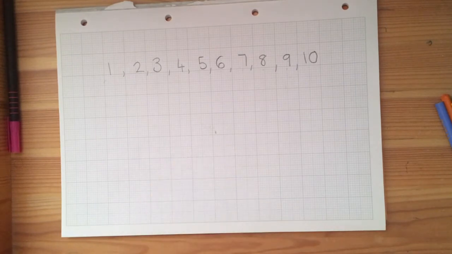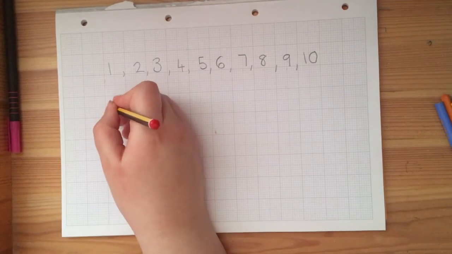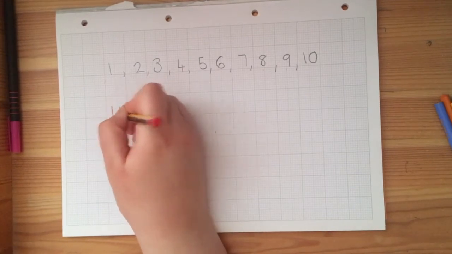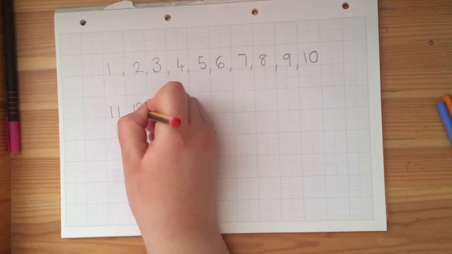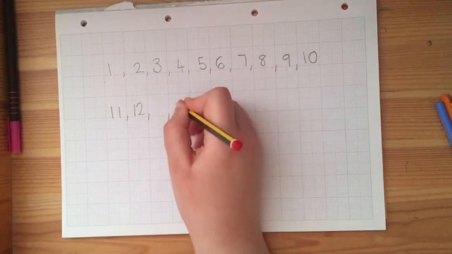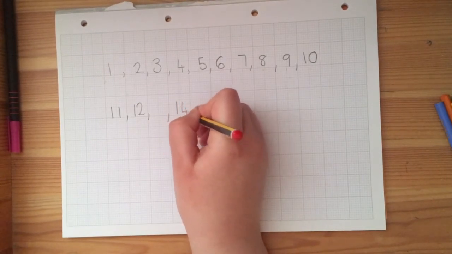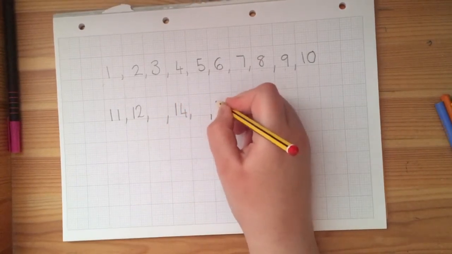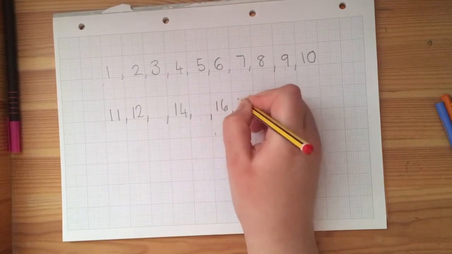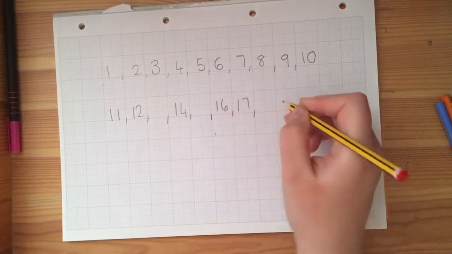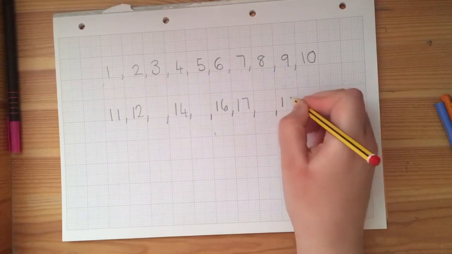Now what about if I did it to the numbers up to 20? So if we go 11, 12, 14, 16, 17, 19.